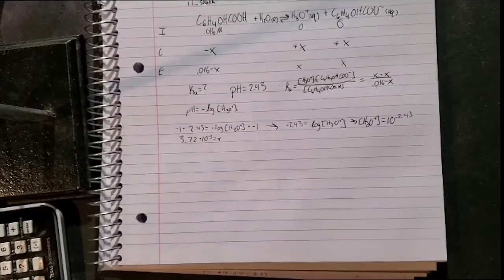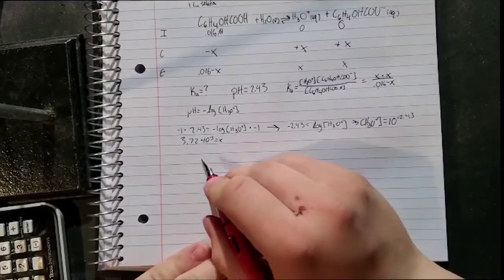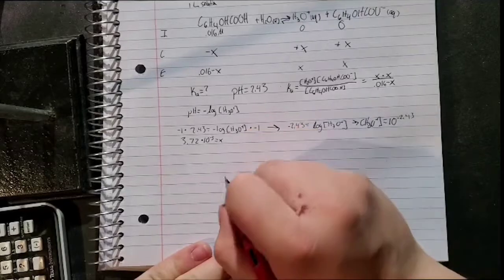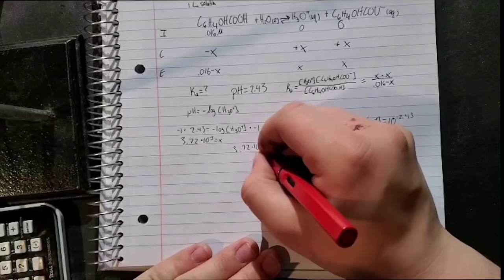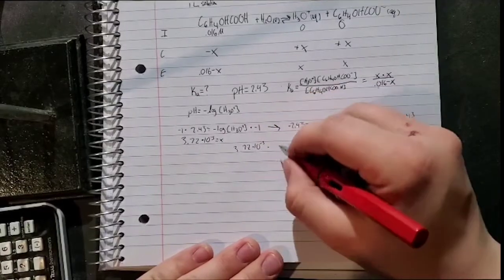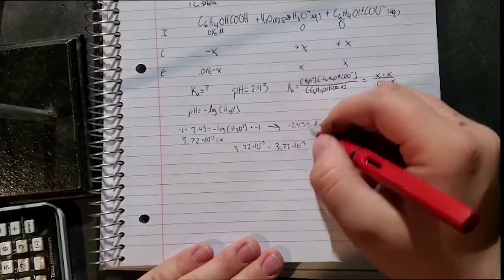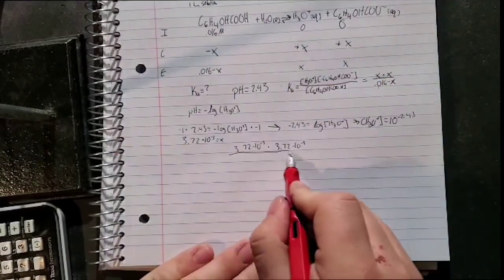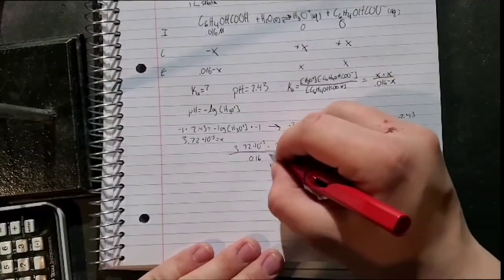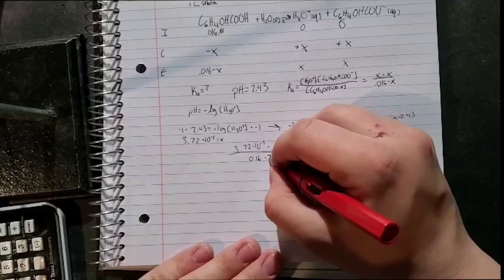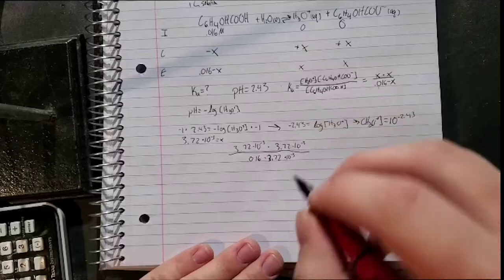So now it's pretty straightforward. Let's just go ahead and plug that in for everything, right? So we have X times X on top, so we have 3.72 times 10 to the -3 times, again, 3.72 times 10 to the -3 over 0.016 minus 3.72 times 10 to the -3.